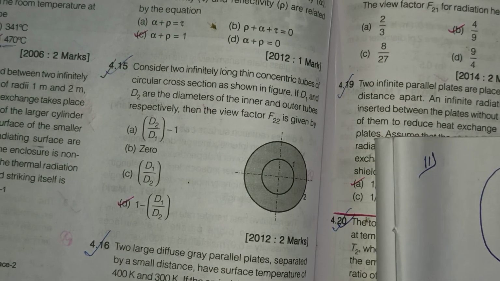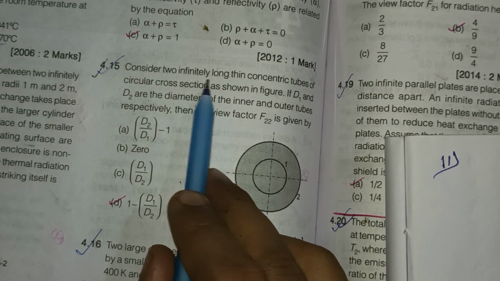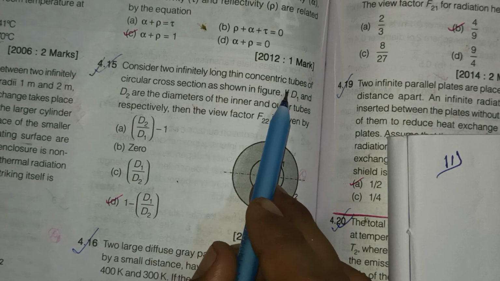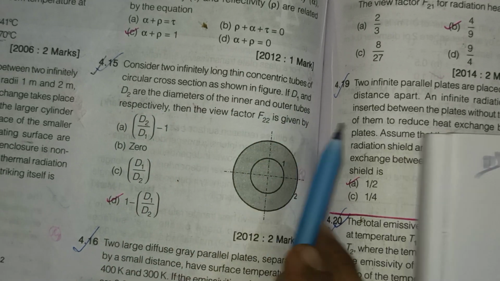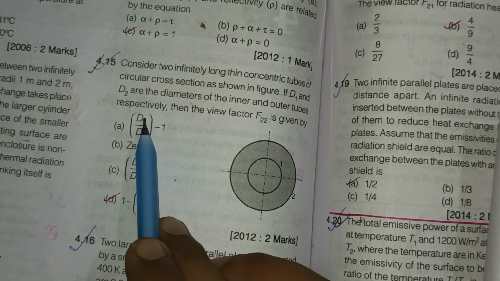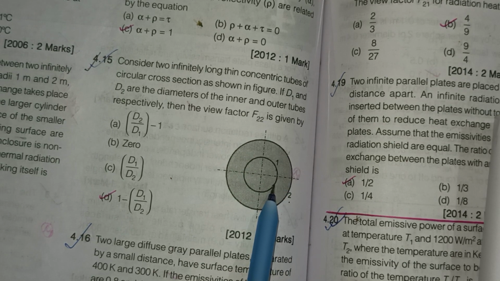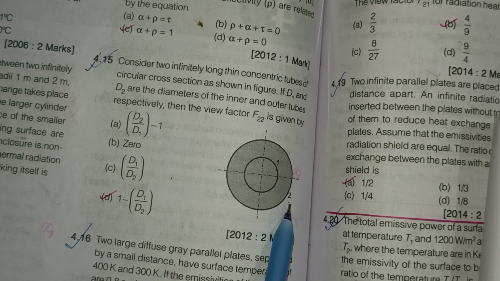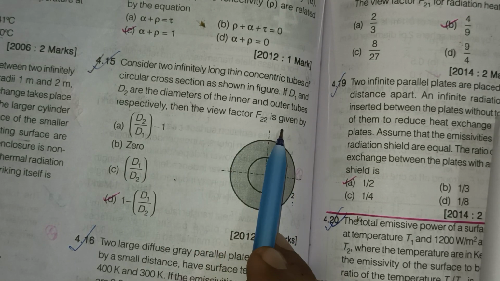Question number 15. Read the question carefully. Consider two infinitely long thin concentric tubes of circular cross section as shown in the figure. If D1 and D2 are the diameters of the inner and outer tubes respectively, this is the inner tube and this is the outer tube. Then the view factor F22 is given by.